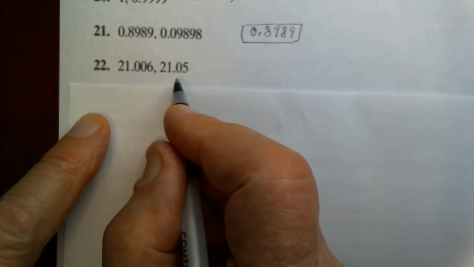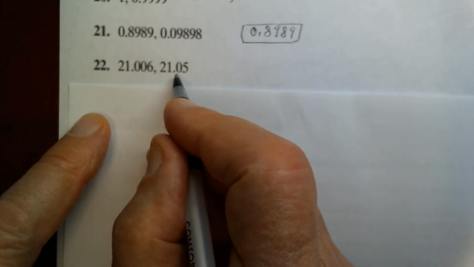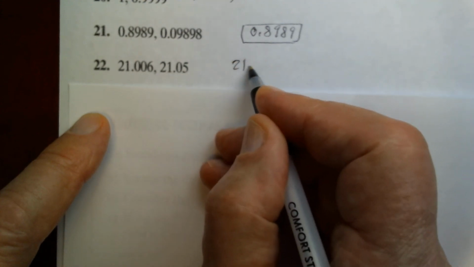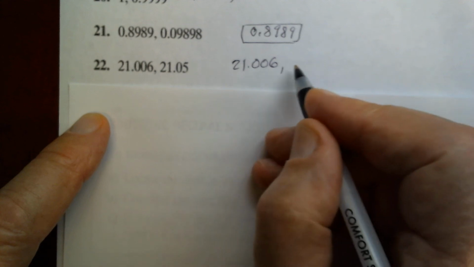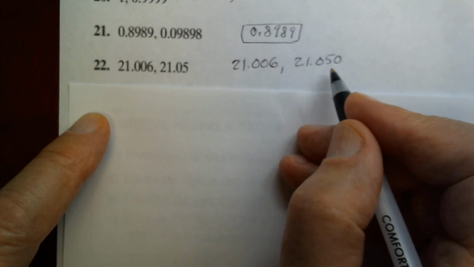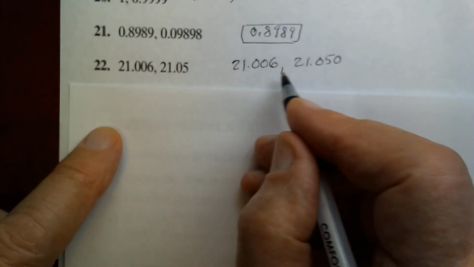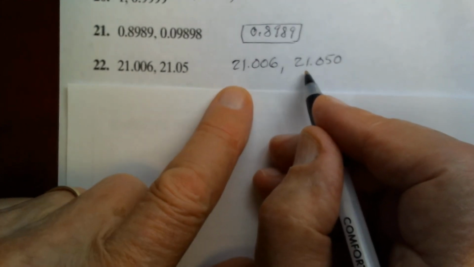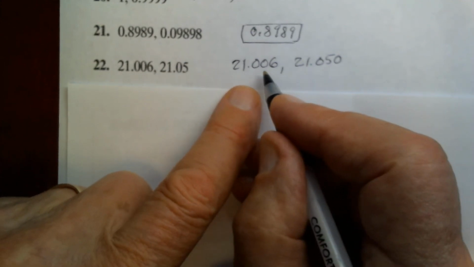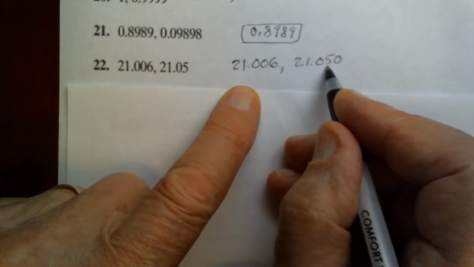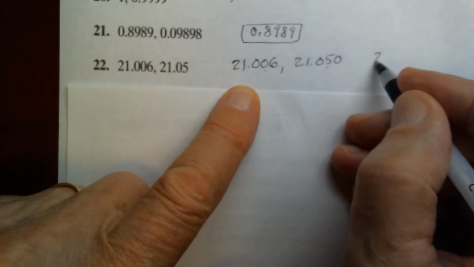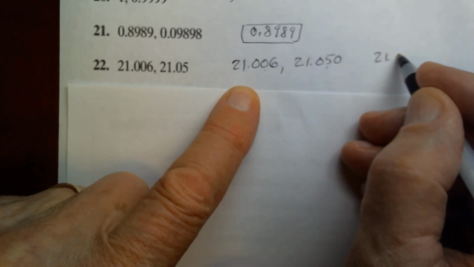Now here there's some clarity. Let's write the second number with the same number of decimals. So the first number is 21.006, and the second number is 21.050. So now with the same number of decimals, we compare digits. 2 and 2 is the same. The 1 and 1 is the same. There's a decimal point. The first digit is a 0 and a 0, and then there's a 0 and a 5. And since 5 is larger than 0, the second number is a larger number, 21.050.